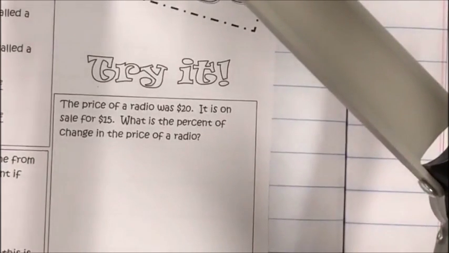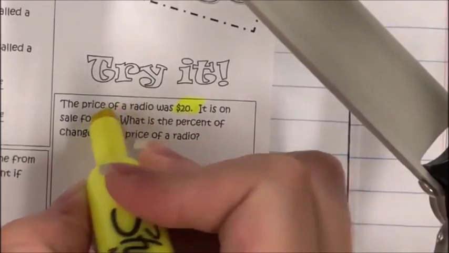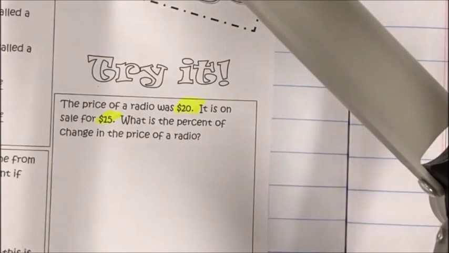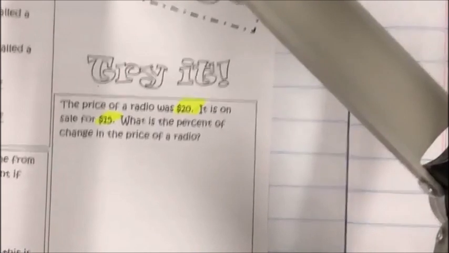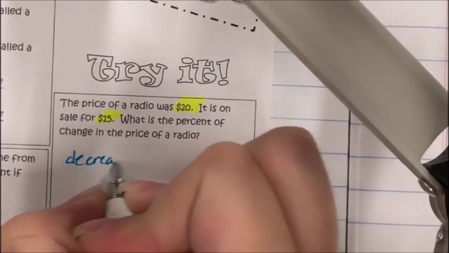All right, so here's a try it problem. Go ahead, try it out. Make sure you follow the steps, pause the video, and when you come back, we'll go over the answer together. All right, now that you've tried the try it problem, let's go over the answer together. The price of a radio was $20. It is on sale for $15. What is the percent of change in the price of the radio? Okay, so first, is it an increase or a decrease? Right, it's a decrease. The price went down.